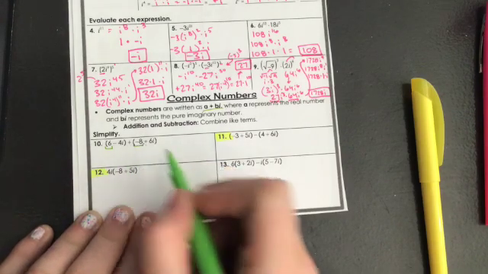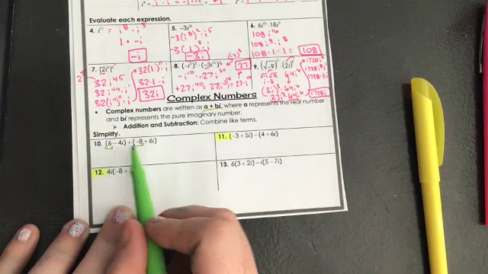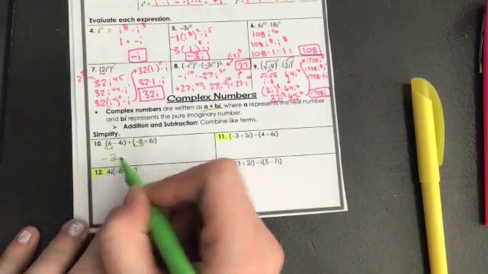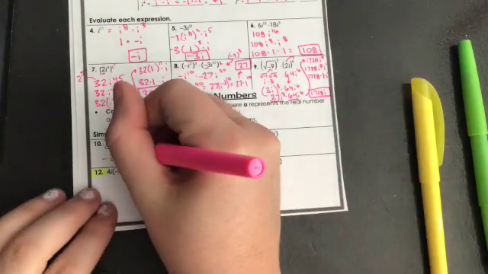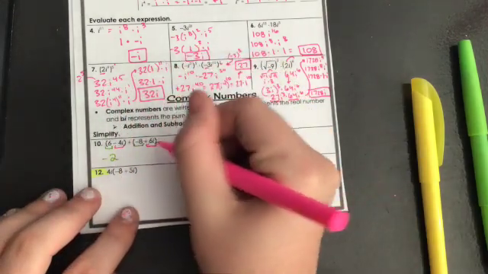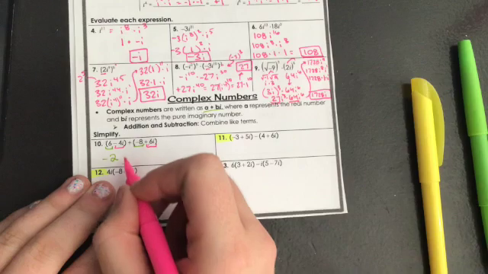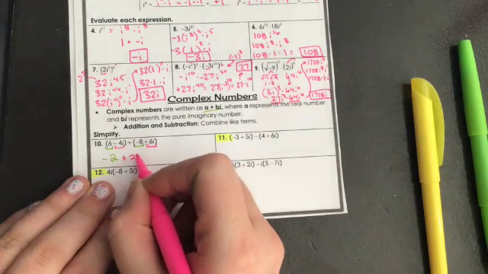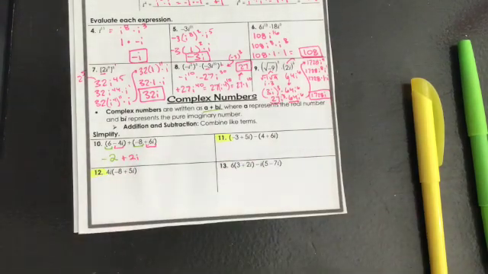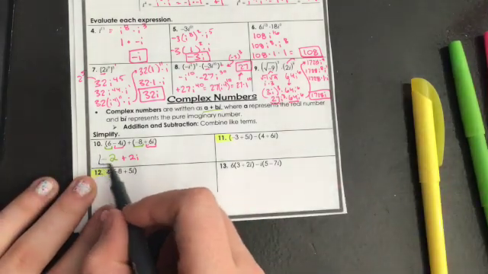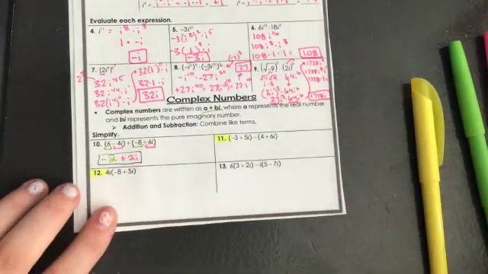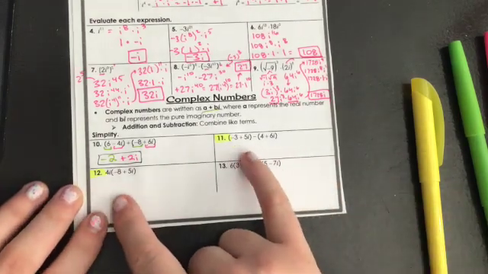Negative 8, plain old number. 6 plus negative 8 gives me negative 2. Then I've got this negative 4i and this positive 6i, and when I add those together, I get positive 2i. And I'm done. I can't combine any further because this one does not have an i and this one does. So I'm finished. What's highlighted in yellow is going to be your job to do later.